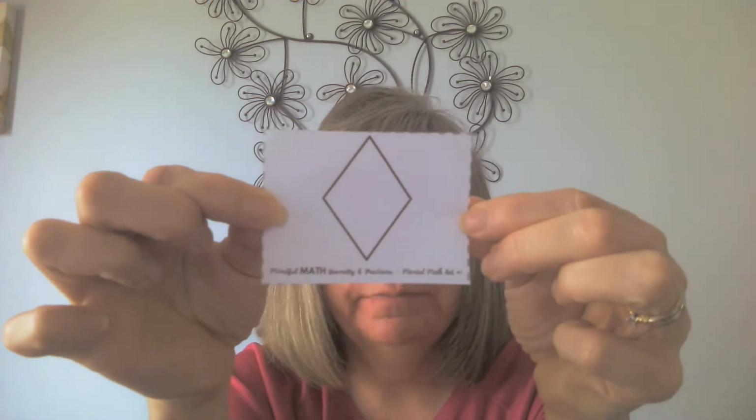Hi, boys and girls. It's math time. And we're going to review our two-dimensional shapes first. Remember, two-dimensional means they're flat. So they have length, they have width, but no depth. It's like a piece of paper. It's flat. Okay? What's the first one?